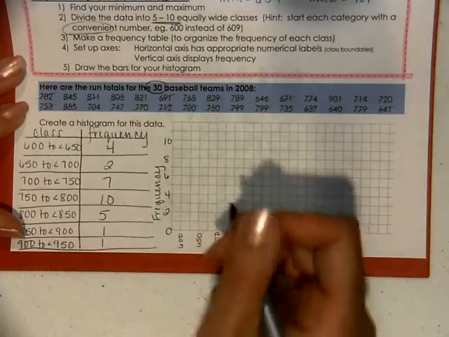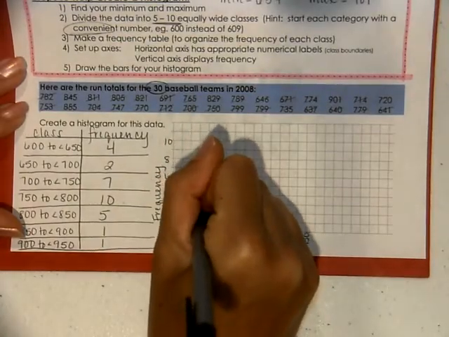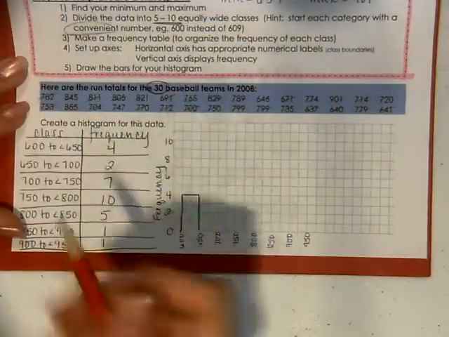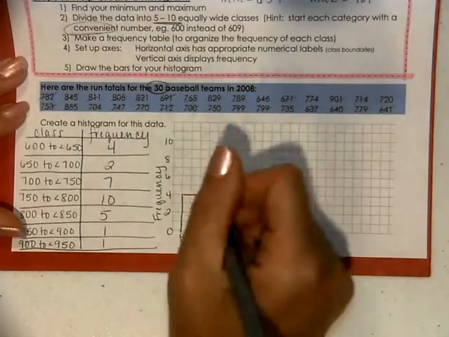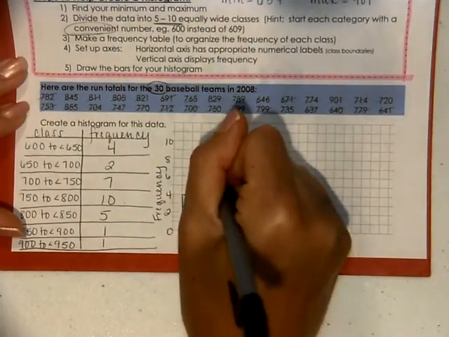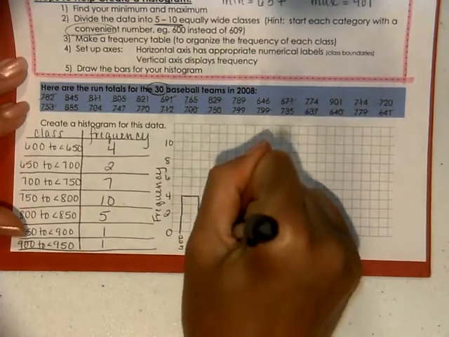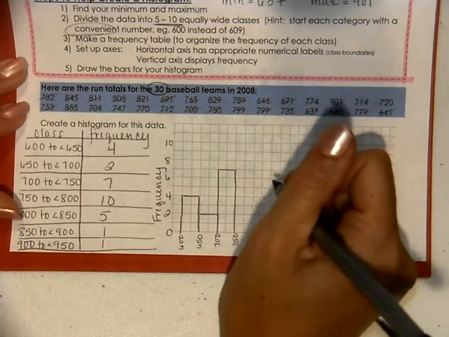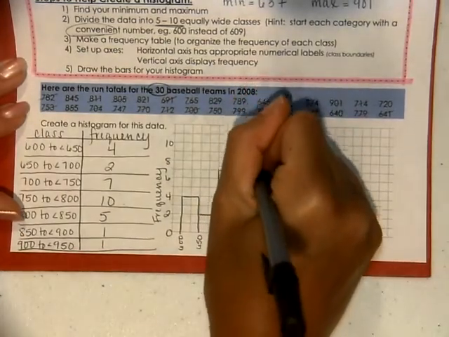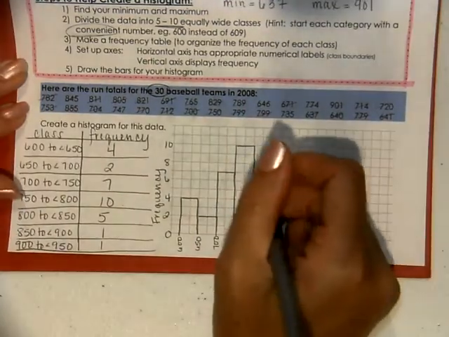So the first one has a frequency of 4. So I'm going to draw that up to 4. Then 2. 7. 750 to 800 is the big one, all the way up to 10. 800 to 850 is 5.